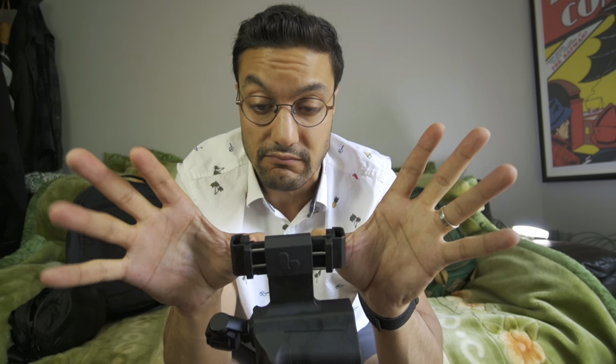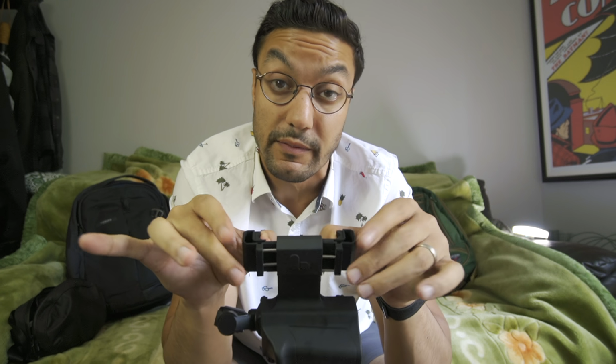And honestly, I'd say this probably runs the risk of breaking. So having something like this grip, which can fit a phone in it, is really helpful. Now, I have an iPhone 11 Pro Max, so it's pretty much the biggest iPhone you can get, and it stretches this all the way to the limit. So if you've got a phone that's bigger than that, it's probably not going to work for you.